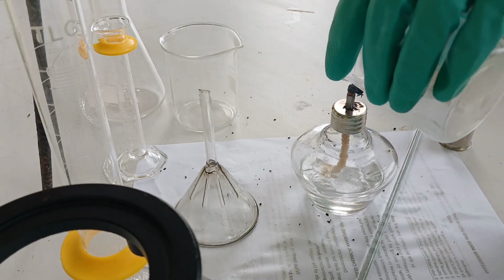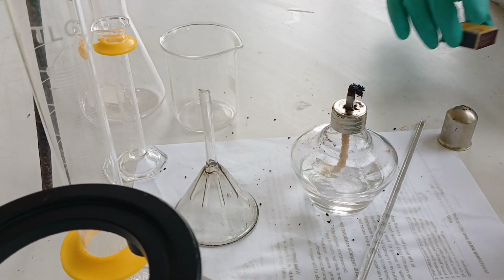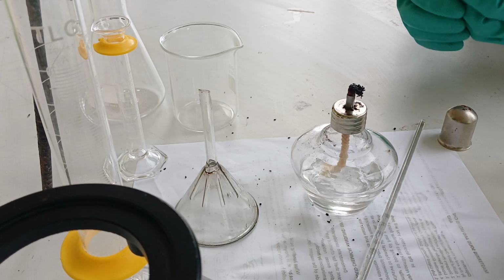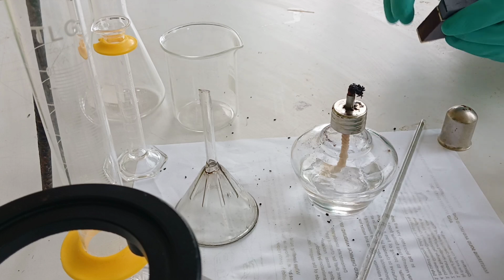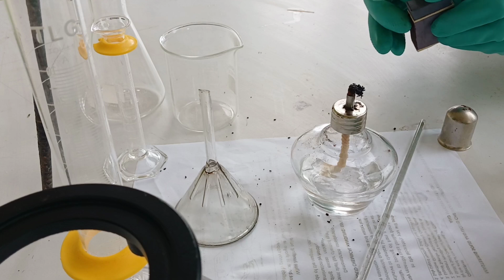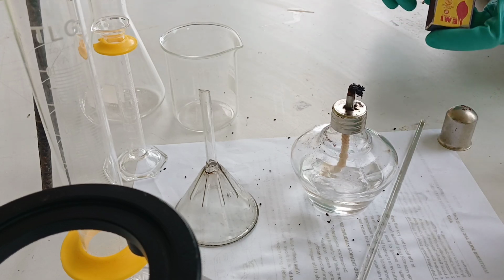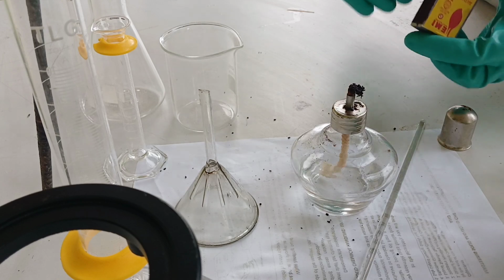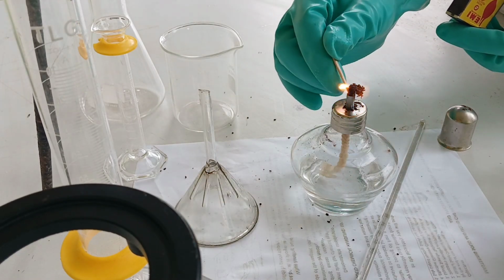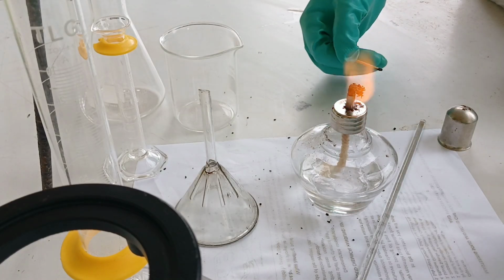Ganyan lang siya. I put a small portion, and I'm sure mo flame na siya. So let's try using the matchstick to ignite so that the lamp will create a fire. So it's created a fire.